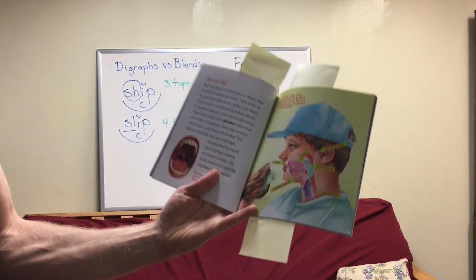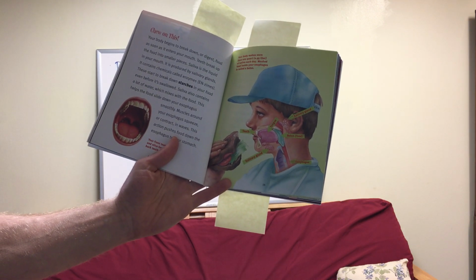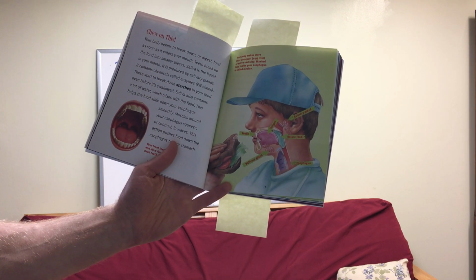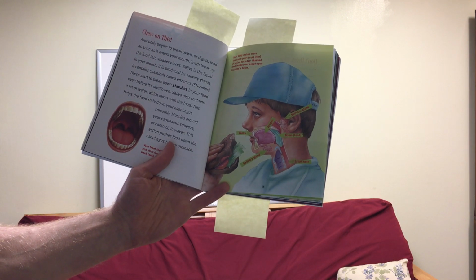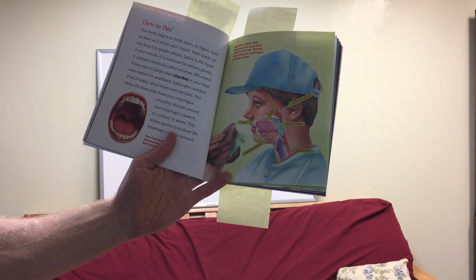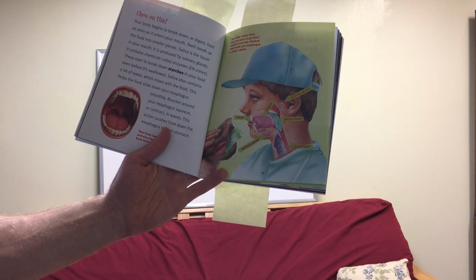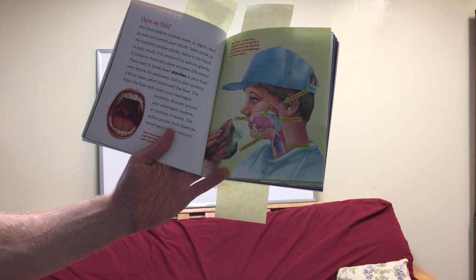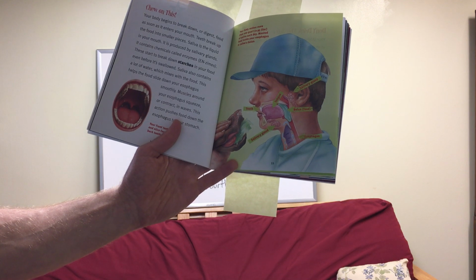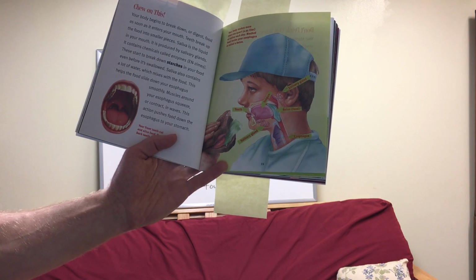So chew on this. Your body begins to break down or digest food as soon as it enters your mouth. Teeth break up the food into smaller pieces. Saliva, so stuff in your mouth, is a liquid in your mouth. It is produced by salivary glands. It contains chemicals called enzymes. These start to break down starches in your food even before it's swallowed. Saliva also contains a lot of water which mixes with the food. This helps the food slide down your esophagus smoothly.